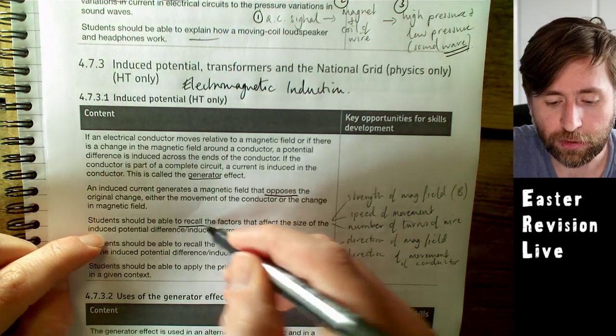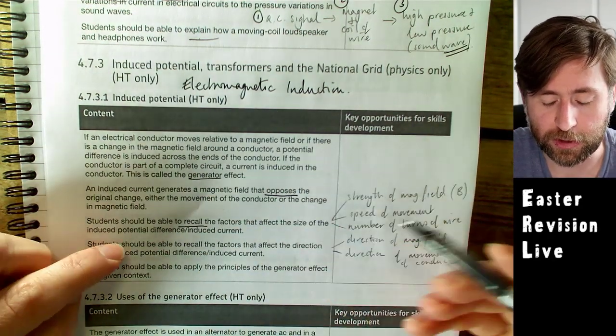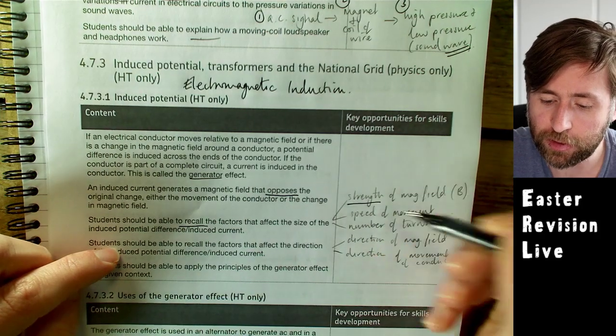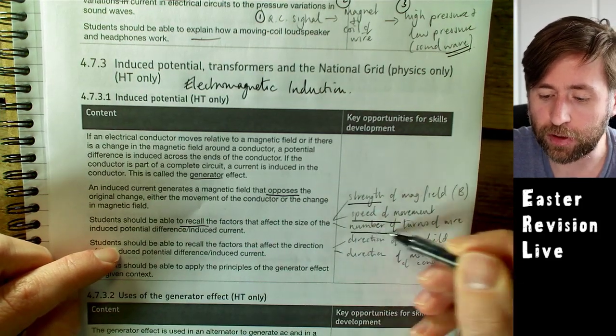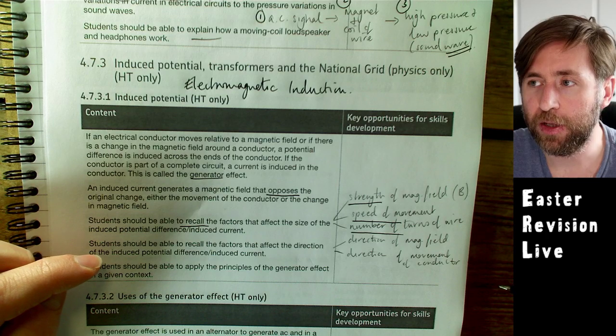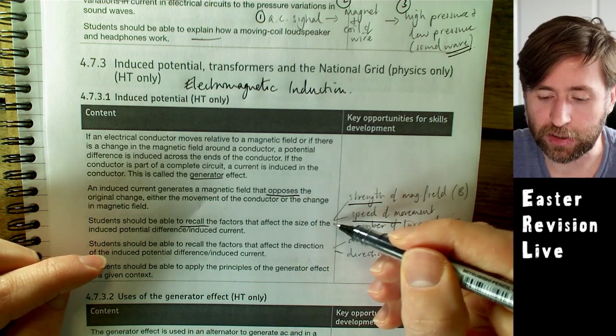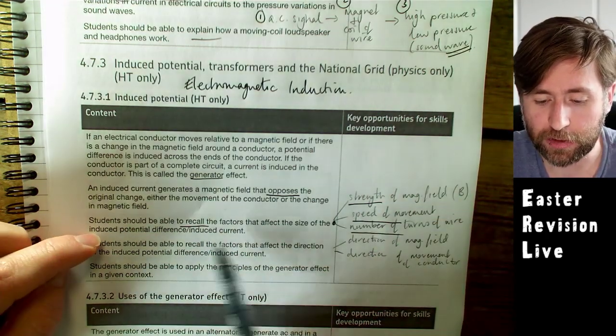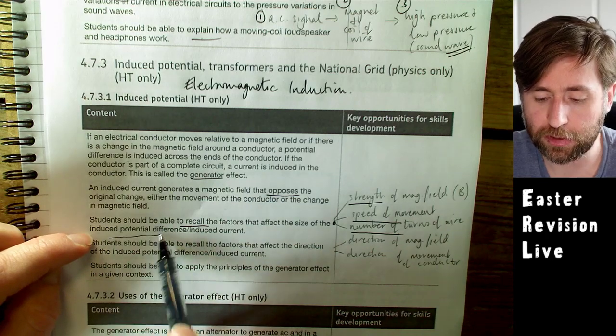So recall the factors that affect the size of the induced potential difference. That's the strength of the field, the speed of the movement, or the number of turns on the wire. Right, they are the things that change the size of the potential difference.